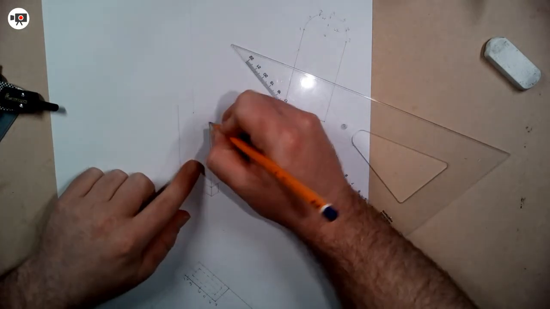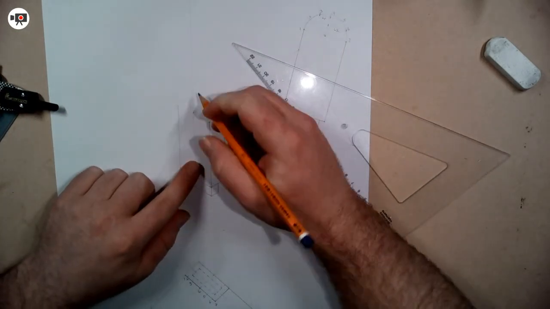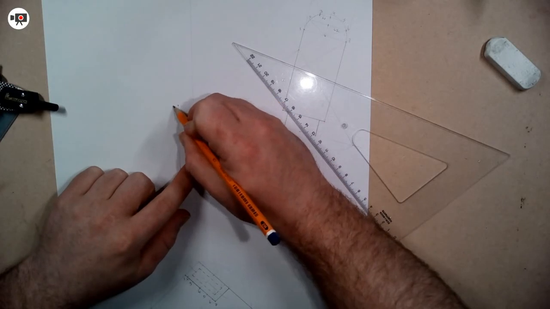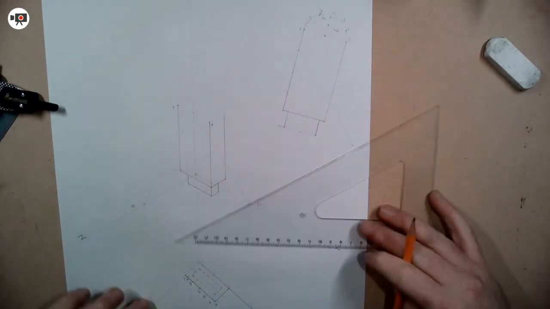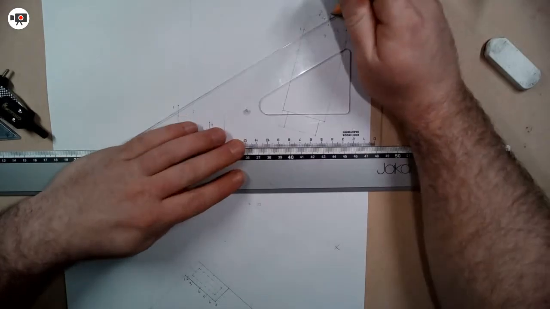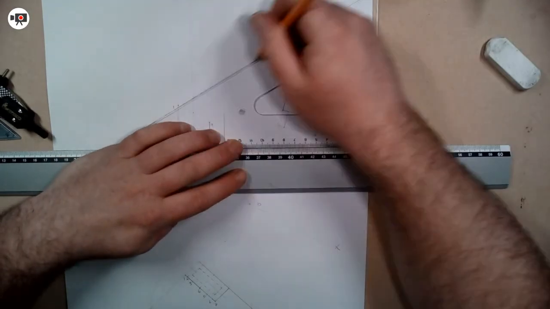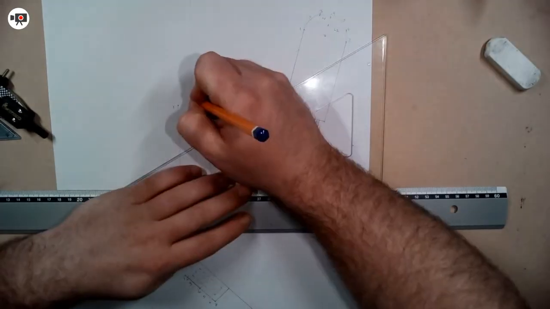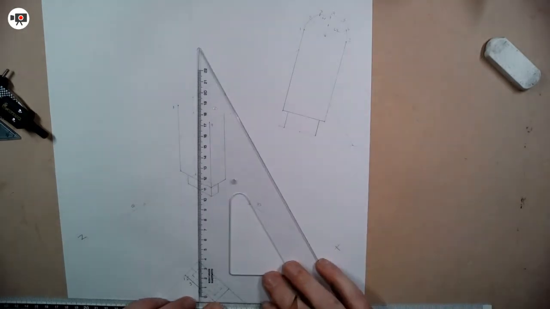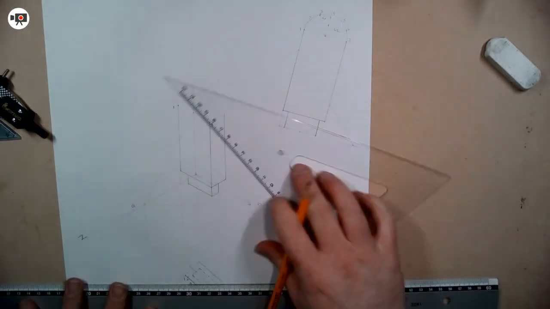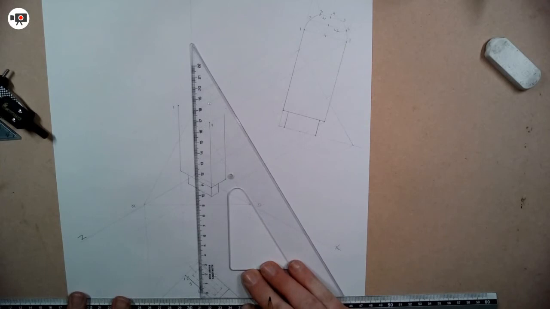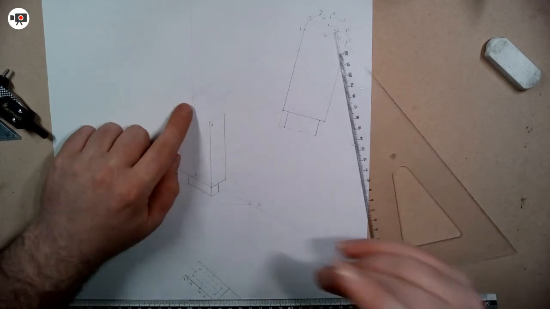So point 7 is already here. Point 1 is there. And I can find point 4 quite easily by projecting down point 4, and it will be right there on that line that projects up. Yep, I've done it accurately. So now I have point 4.